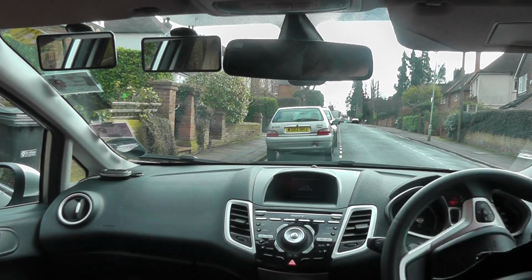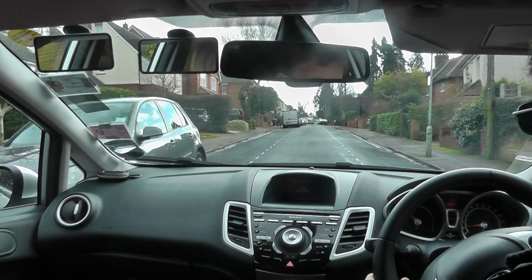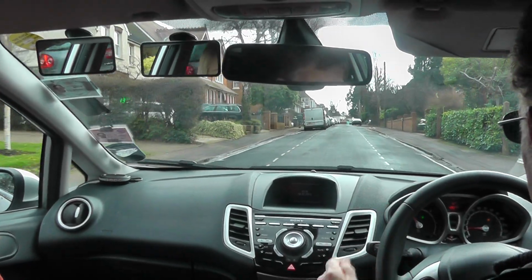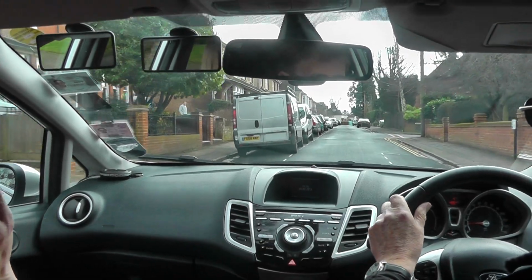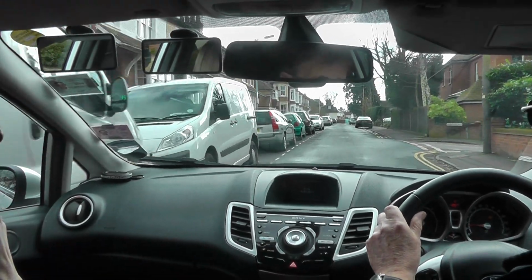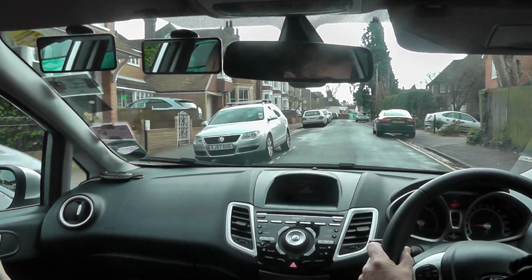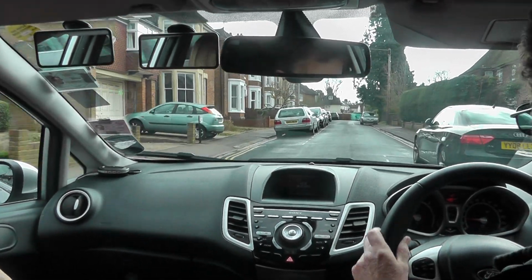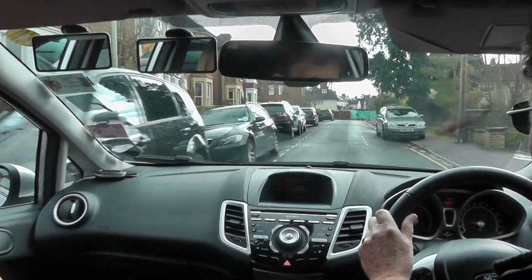When we pull back in, which mirrors are you going to check? I won't pull in here, will I? No, when we pull back in at the end, which mirrors? Middle and left. That's right. Why are you checking the left mirror then? Well, these cars could move away, couldn't they? Exactly. And then what would happen if you hadn't checked that mirror? They'd probably hit me, wouldn't they? Yeah, exactly.